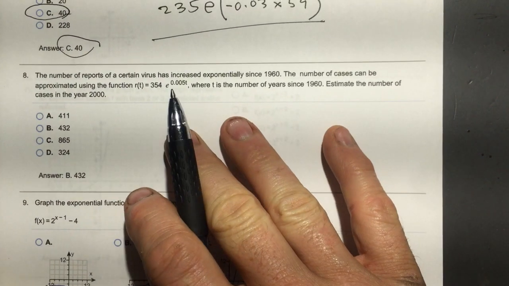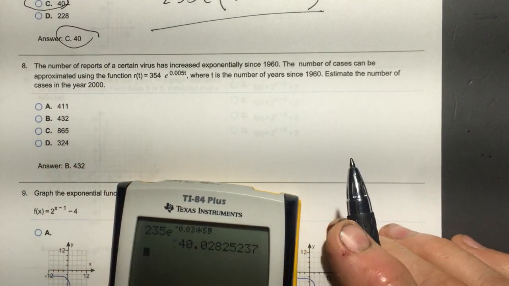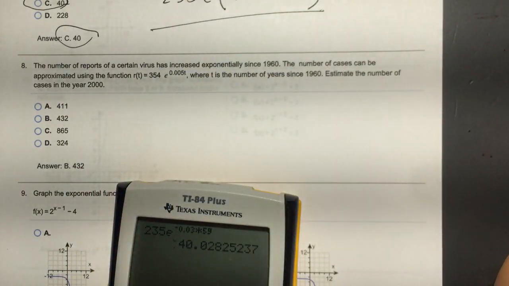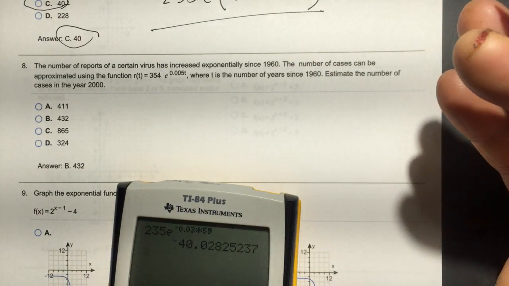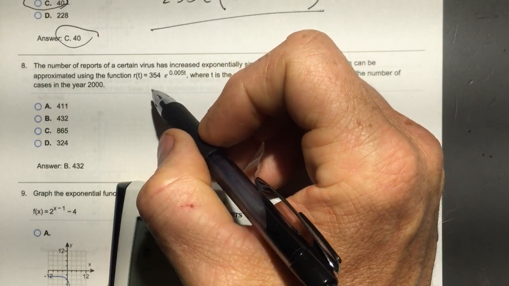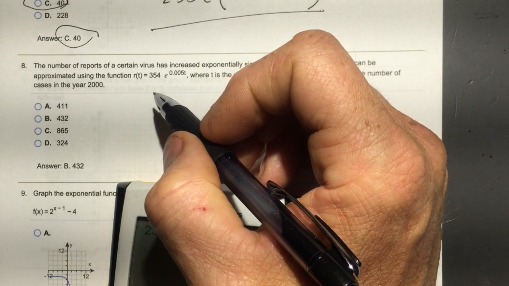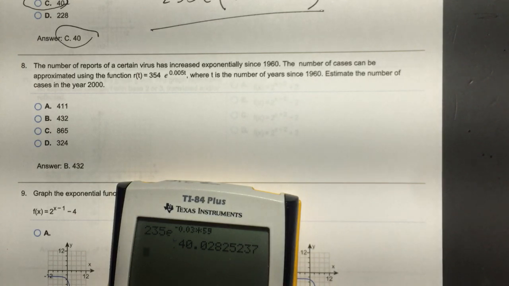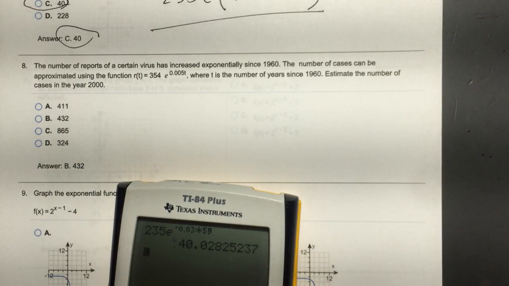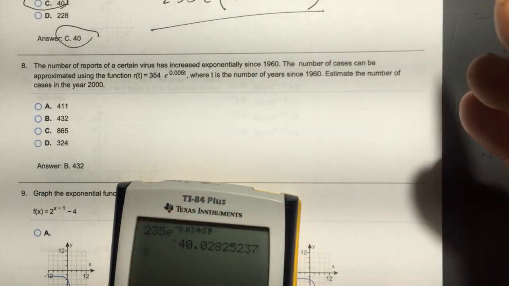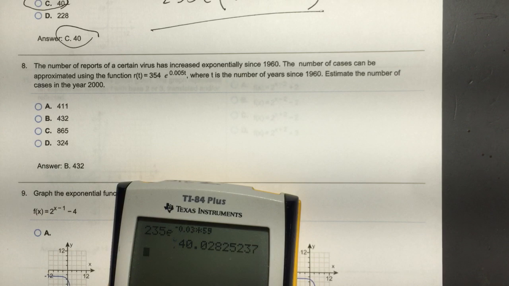Here's another question, similar. The number of reports of a certain virus. Right here in this pandemic, we're having a virus. Anyway, this is how they figure out how this virus is going to spread. And so they tell us all the time that, hey, we're going to have this many deaths in this much time and all this. Well, they do it by these exponential equations is what they do.